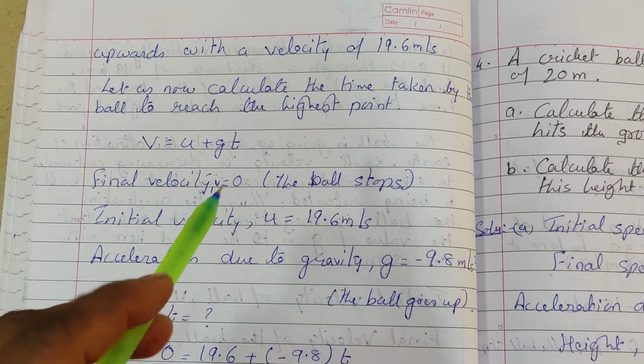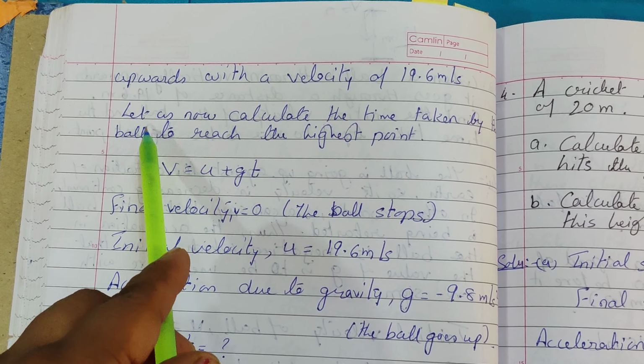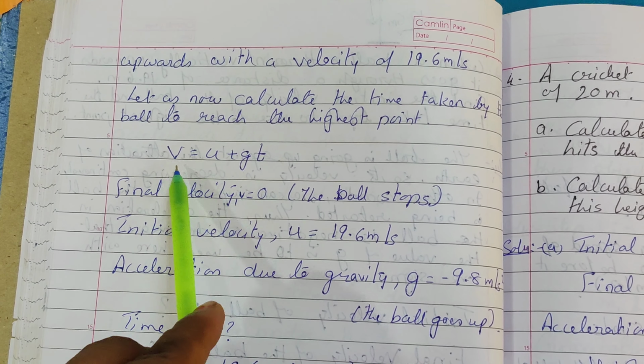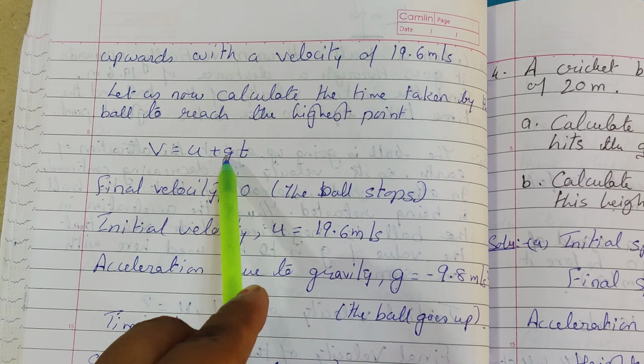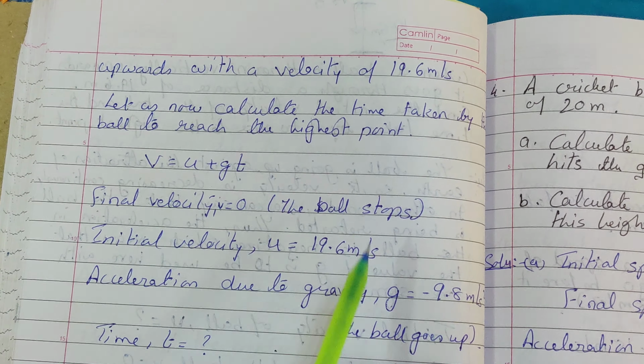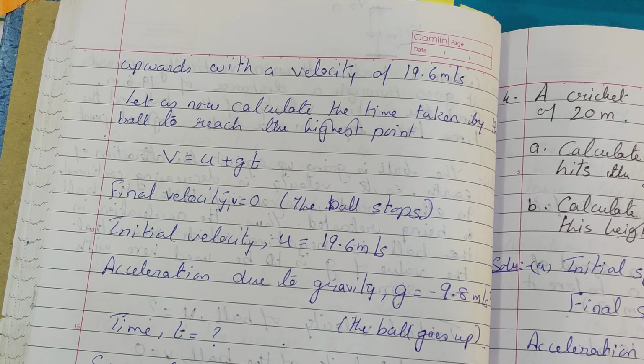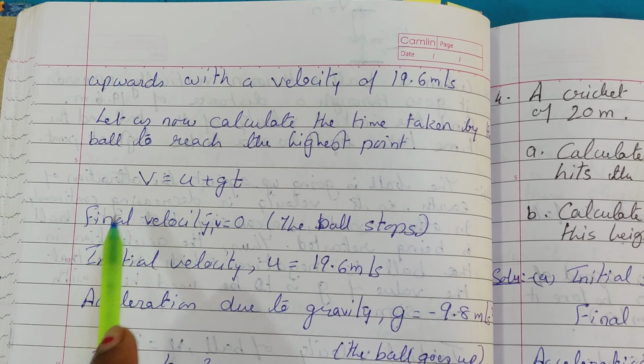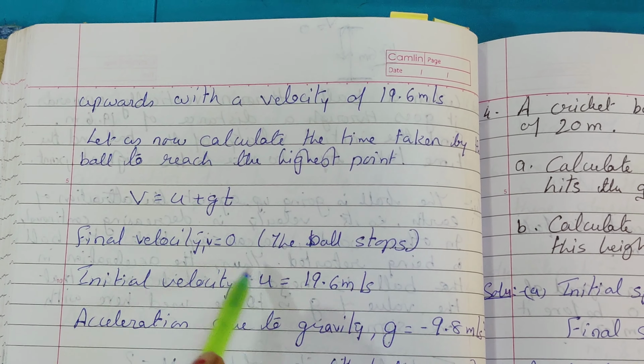So our next part, what it has asked, the time we have to calculate. Now, from the formula v equals u plus gt, we will find the time. At what time the ball has been thrown upward, how much time the ball has taken.